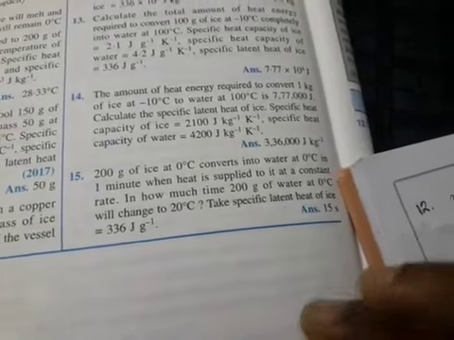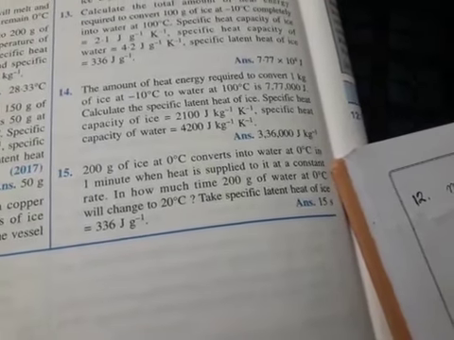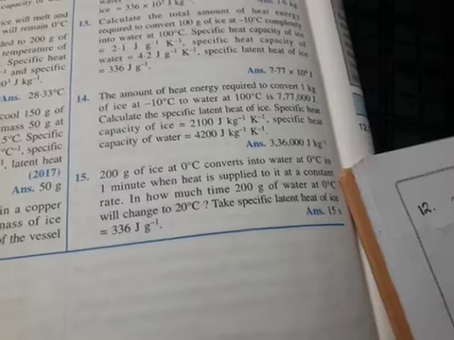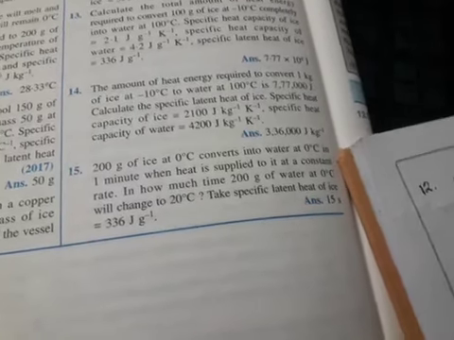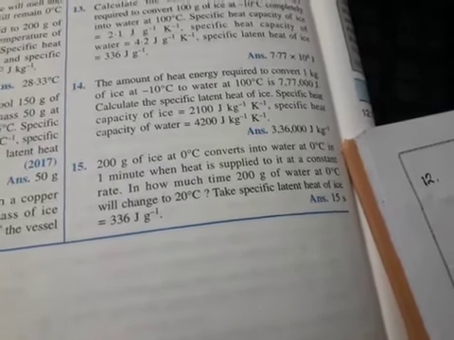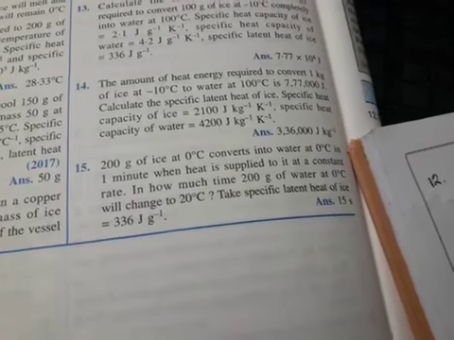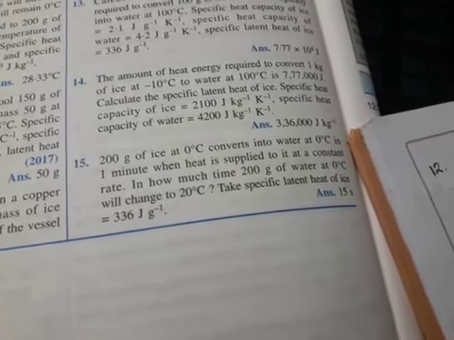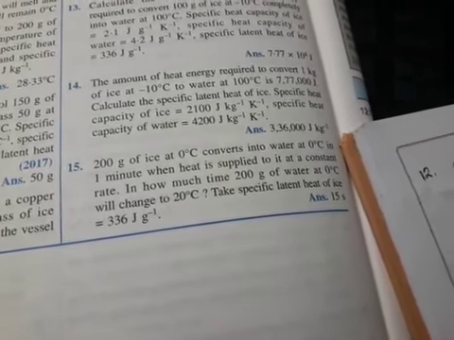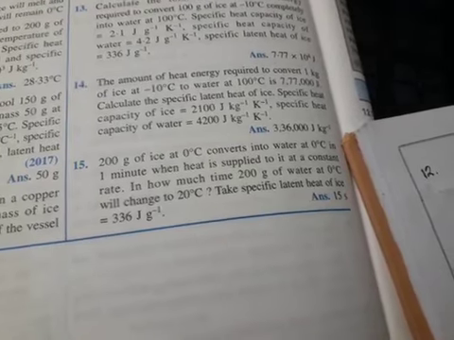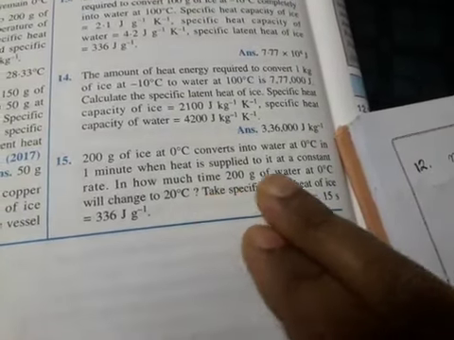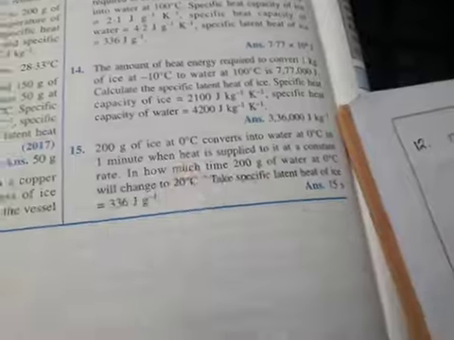So there is a change from 0 degree ice to water at 0 degree, and then 0 degree water to 20 degrees Celsius. And we have to find out how much time it is taking to convert it from water at 0 degree to water at 20 degrees Celsius. And take specific latent heat of ice to be this one. So we will find that out now.